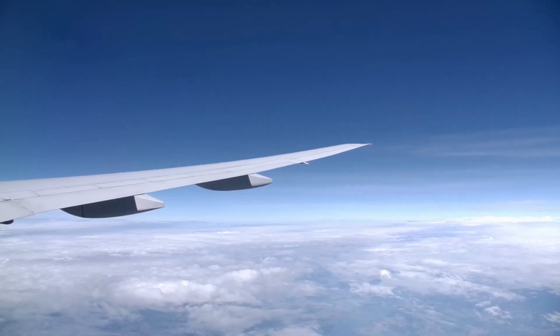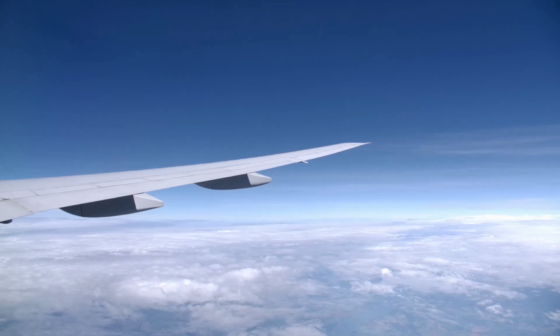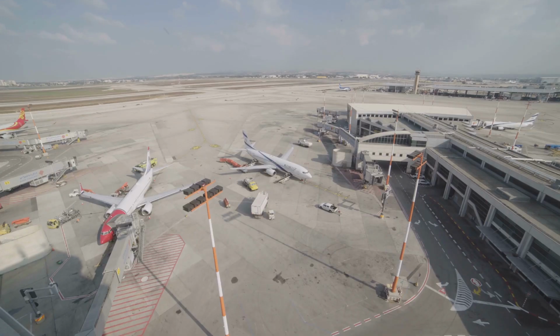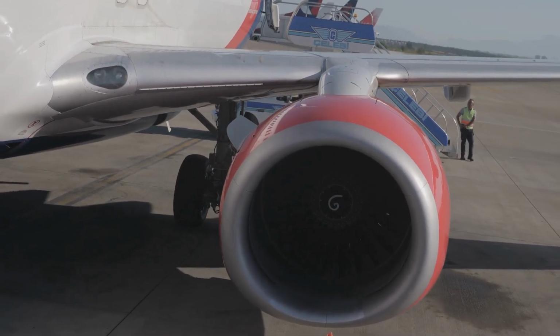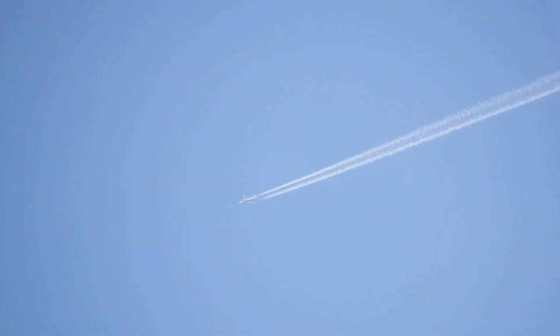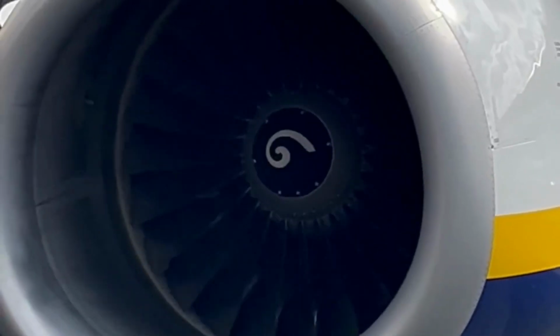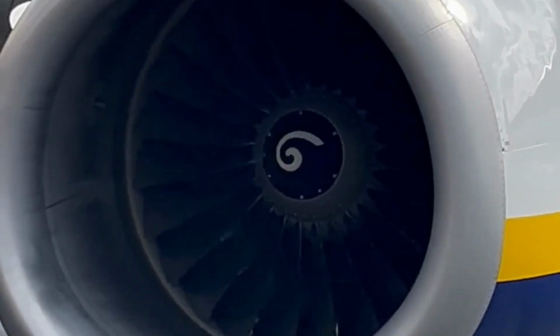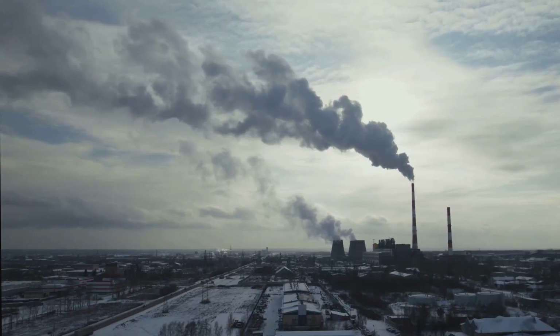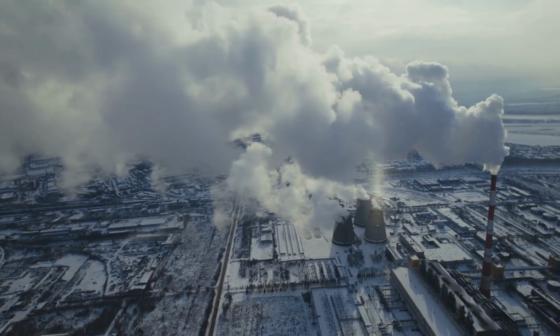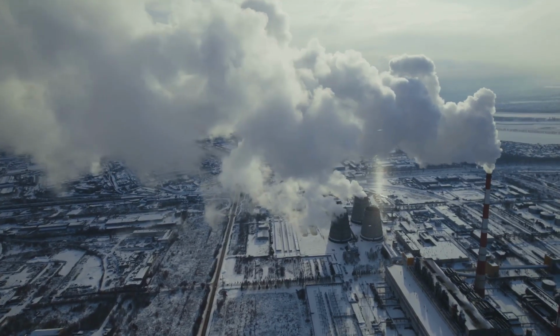Section 5. The sky's burden, environmental footprints of flight. Air travel is truly an amazing human achievement. It connects our world, but this convenience comes with consequences. Aircraft engines release emissions directly into the Earth's atmosphere. These emissions include carbon dioxide or CO2. CO2 is a major greenhouse gas. It traps heat, contributing to global warming and climate change.